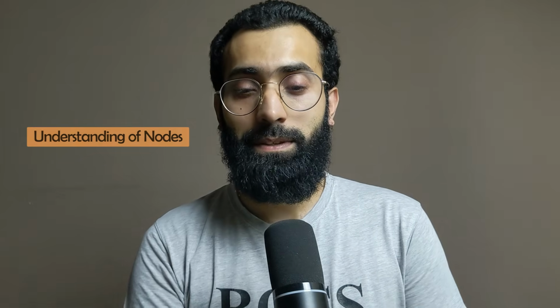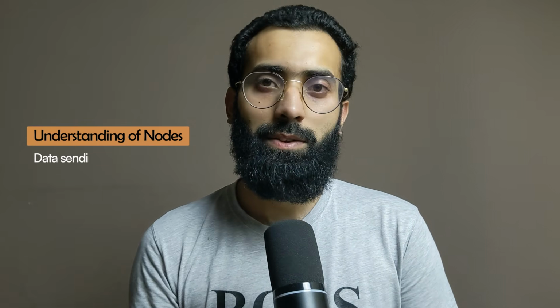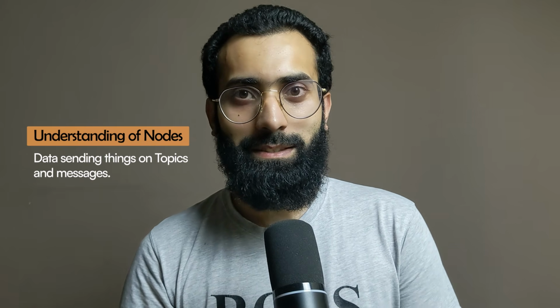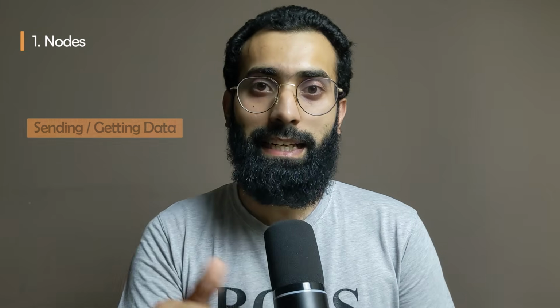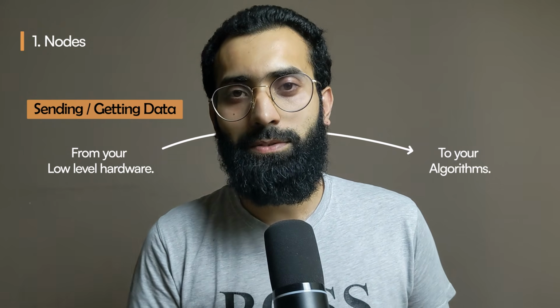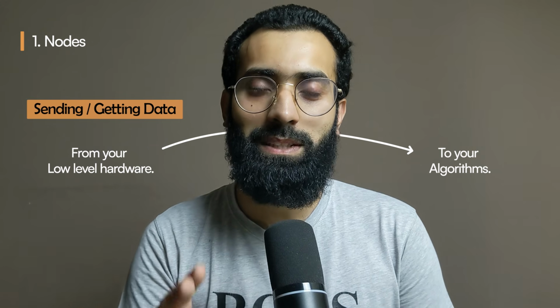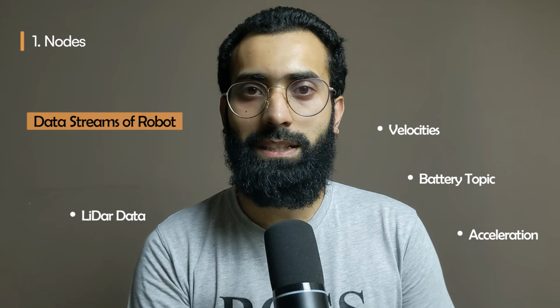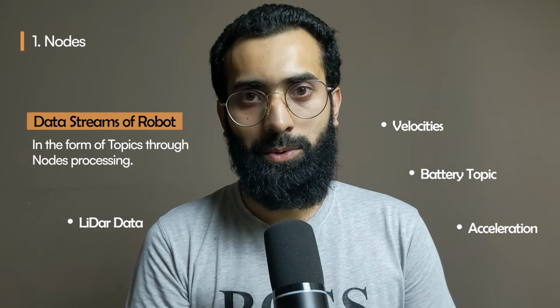Starting with the very first understanding of nodes. We usually think of nodes as things sending data on topics and messages, but keep in mind that is definition-based. When a practical example is created in this specific vacuum robot, you are getting data from your lower-level hardware and sending it to your algorithms. So in very basic terms, the callback feature of getting data from the hardware and sending it is going to be done through nodes on a specific topic at a certain frequency. All the data streams of your robot, LiDAR data, battery topic, acceleration, velocities, are going to be in the form of topics through node processing.